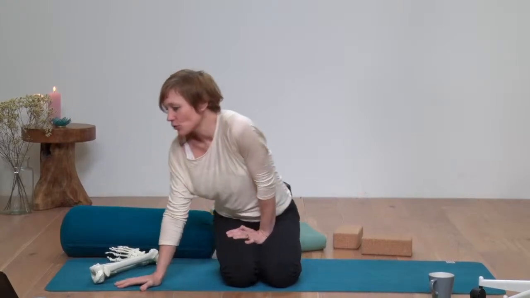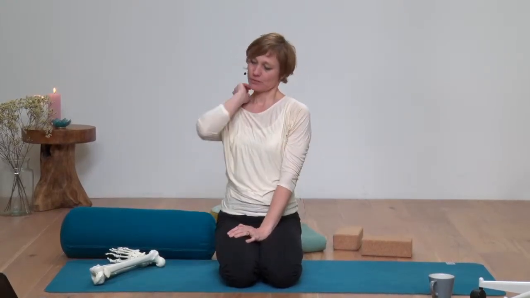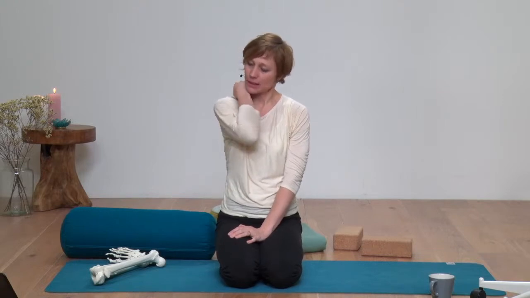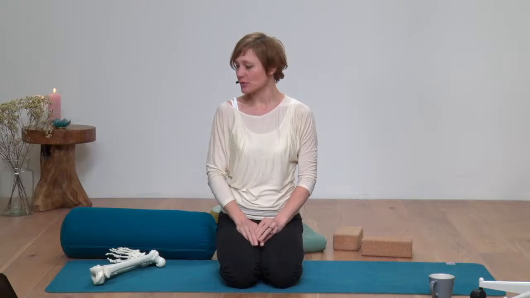And it also depends on where the stiffness is in your hips. You know, is it in the bum? Is it in the front of the hips? Is it in the inside of the hips? That all depends on where you feel it, what poses you should do.